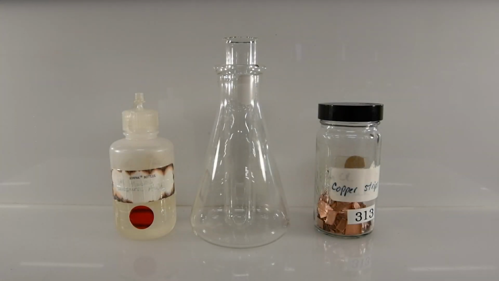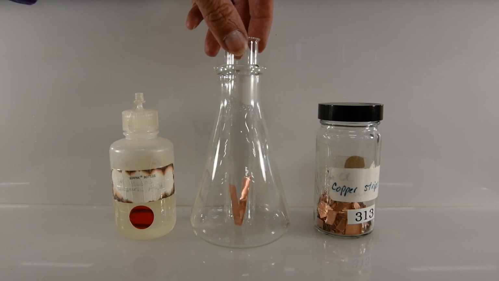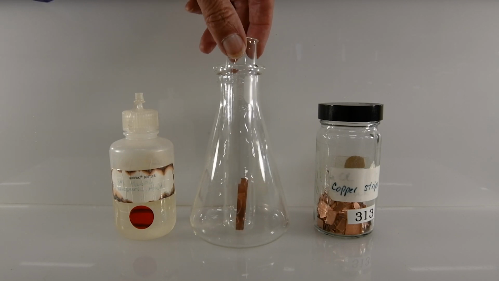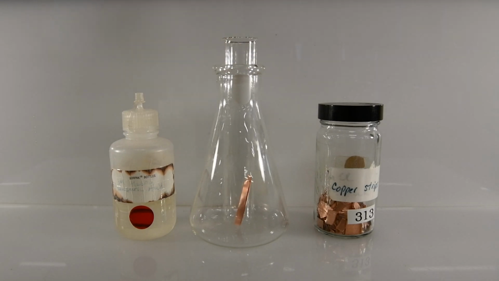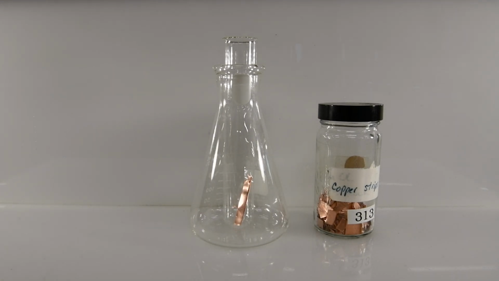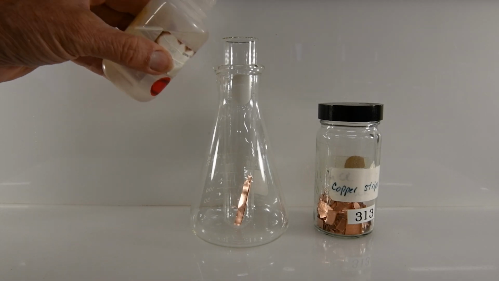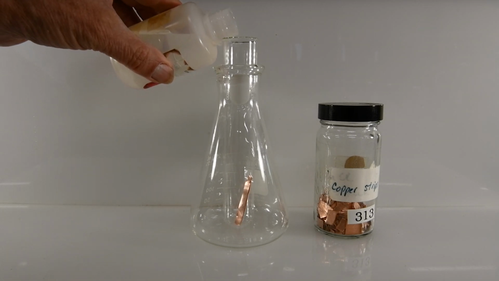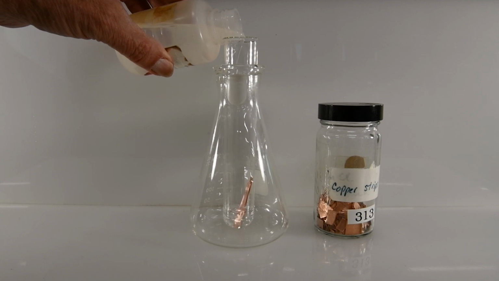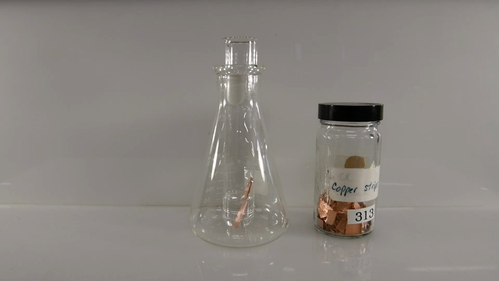Our final reaction in part A will be between sulfuric acid and copper. So let's add a couple of strips of copper to our test tube. And then we'll add to that some sulfuric acid. And now let's watch and see what happens.